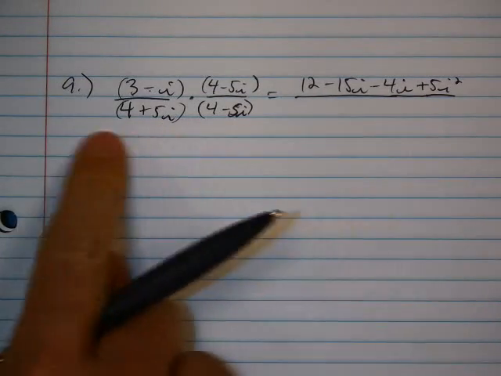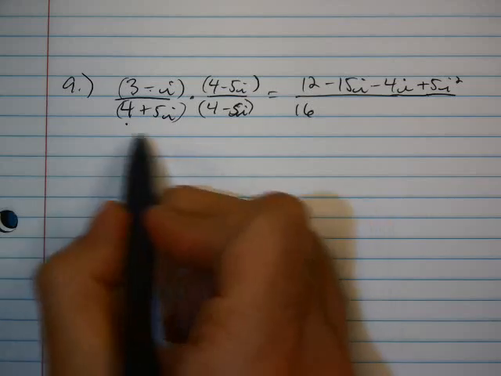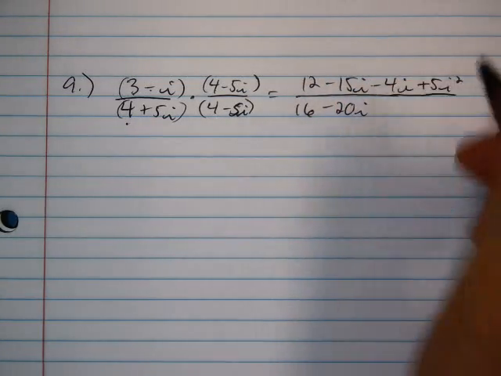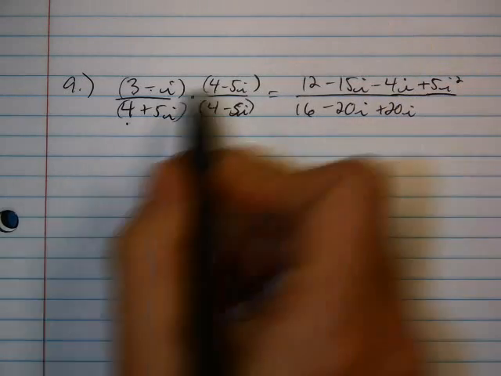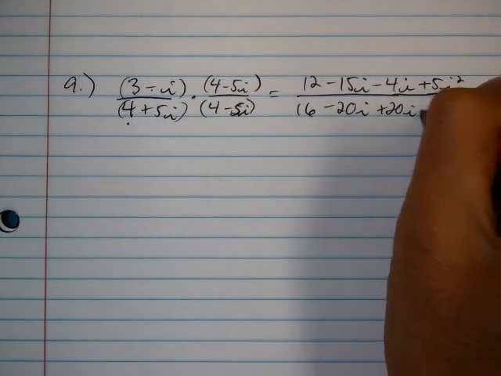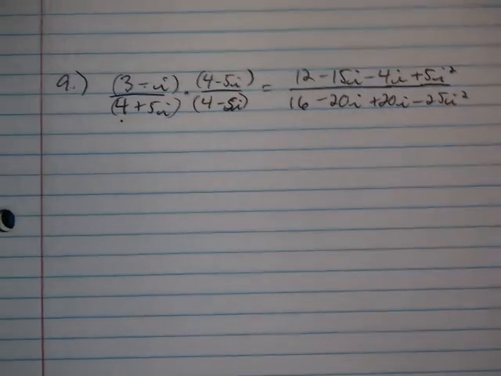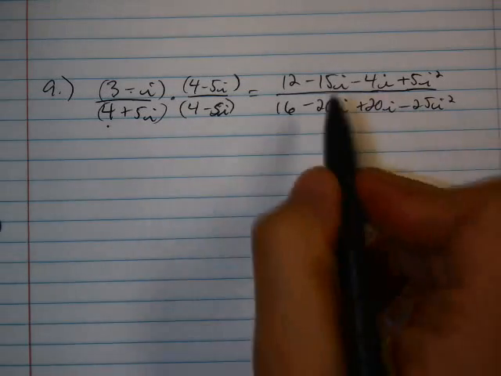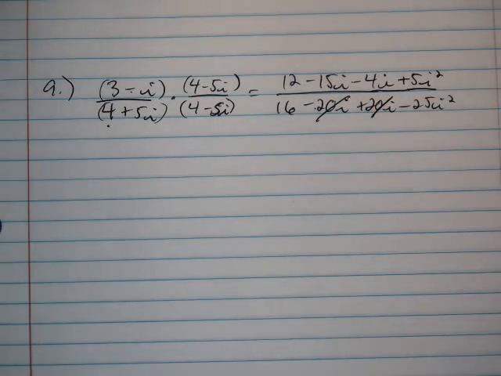And on the bottom, same thing. 4 times 4 is 16. 4 times negative 5i is negative 20i. 5i times 4 is positive 20i. And then 5i times negative 5i is negative 25i squared. Remember, the point of doing a conjugate is that eventually we want all the i's to disappear. And negative 20i, positive 20i, those will cancel each other out, so those are gone.